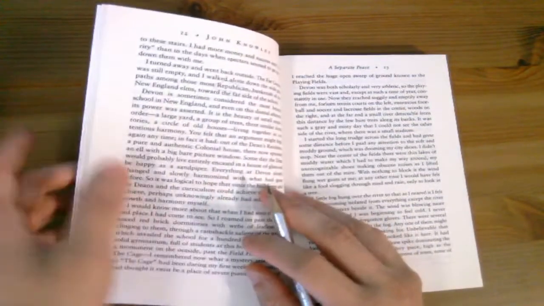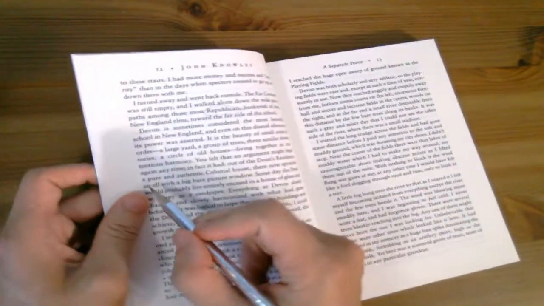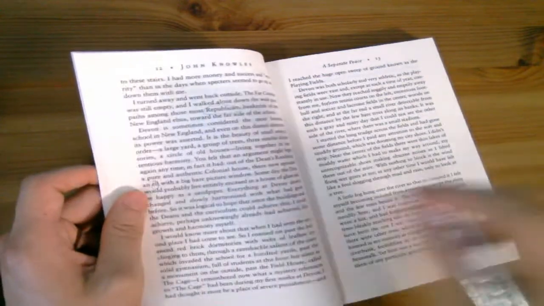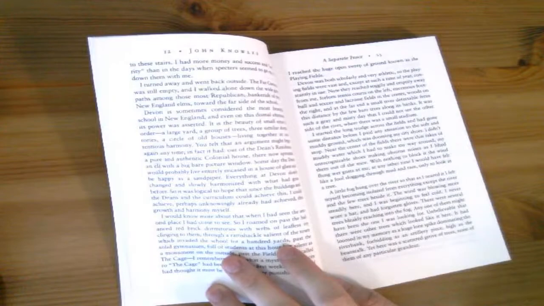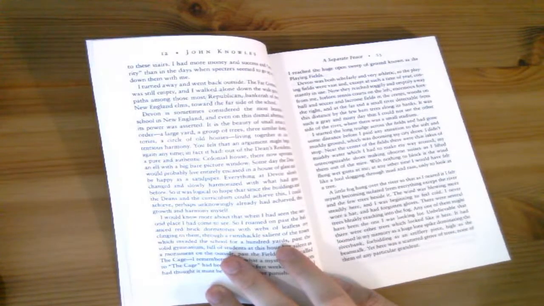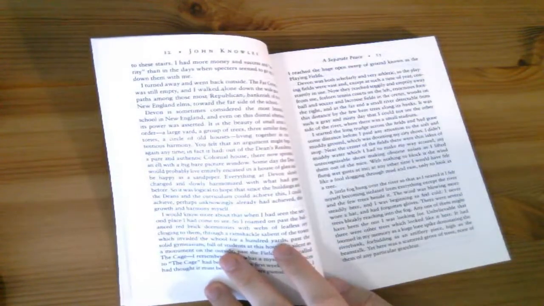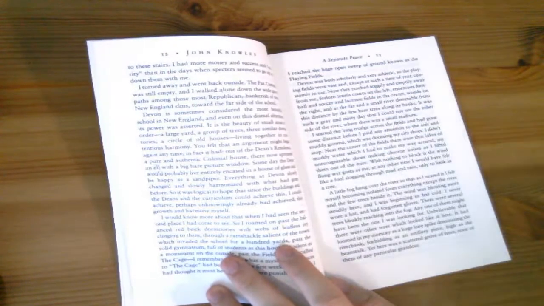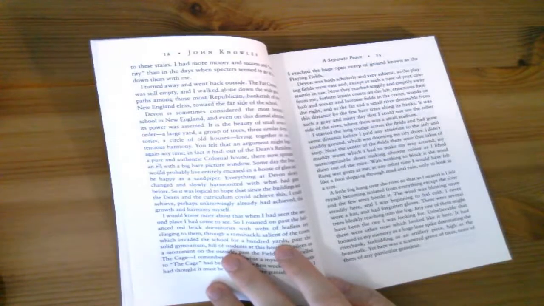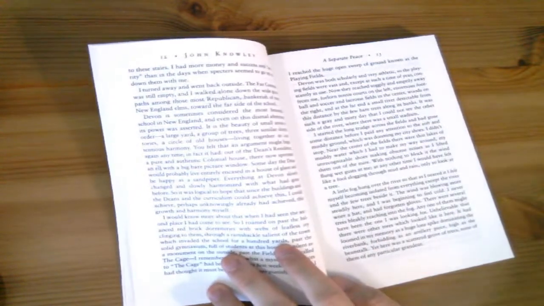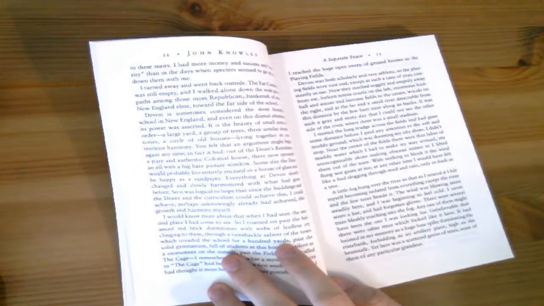Here we have another architectural word. It's probably a bit unfamiliar. L, according to Google. L means, here we go.